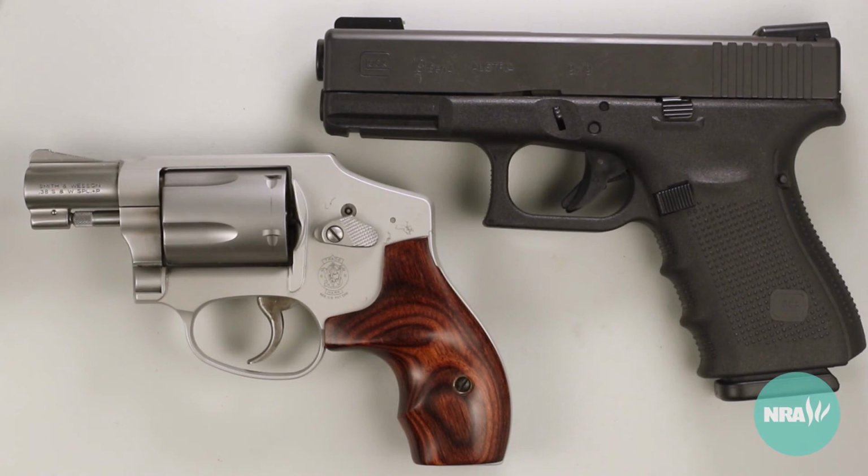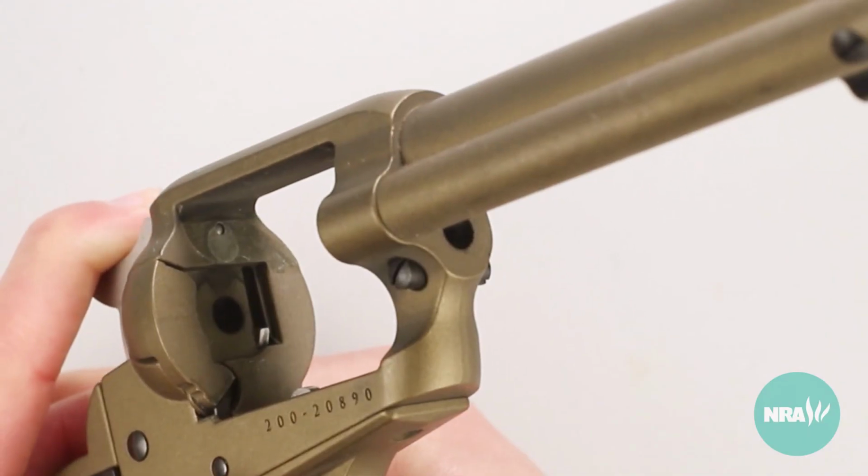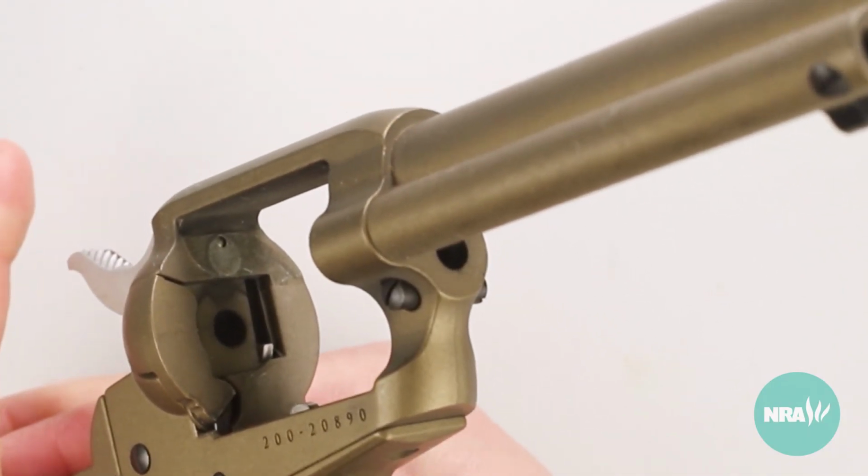There are two internal parts that you can't see when a firearm is assembled that we would also like to mention, as we will talk about these parts in our ammunition series. The first is the firing pin. The firing pin is the part of the firearm that strikes the primer or ignition system of a cartridge, causing it to fire.